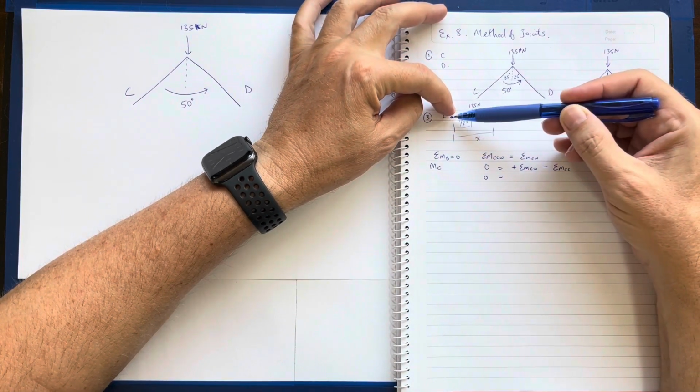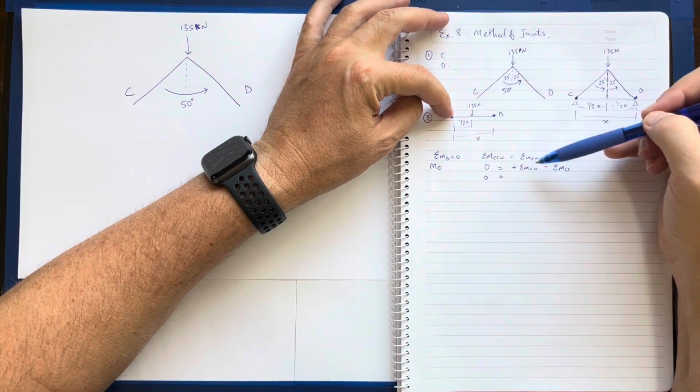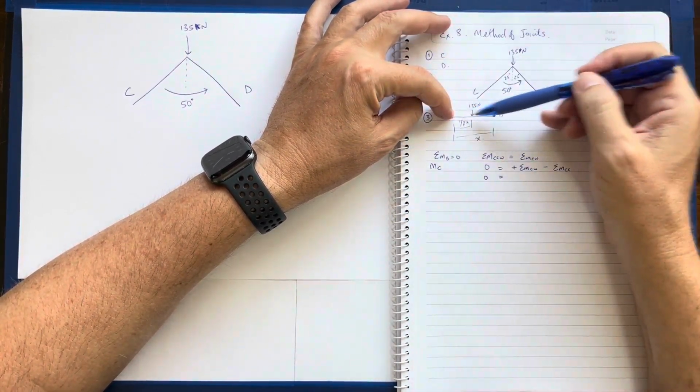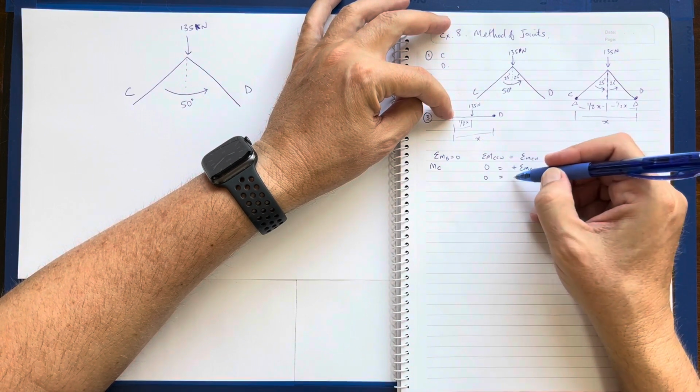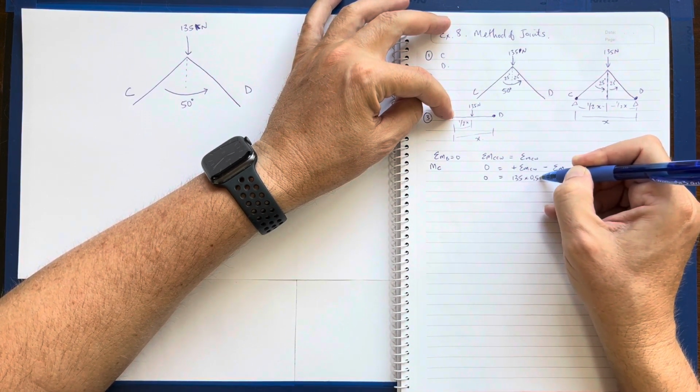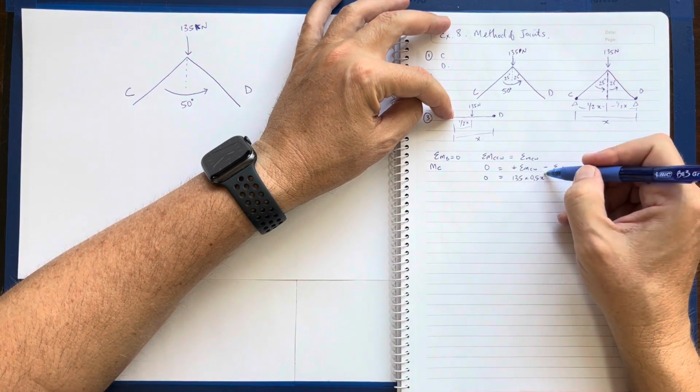Pivoting around C, the sum of the moments around C, clockwise, going this way, will be force times distance: 135 times 0.5x.